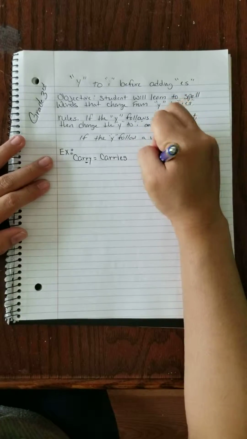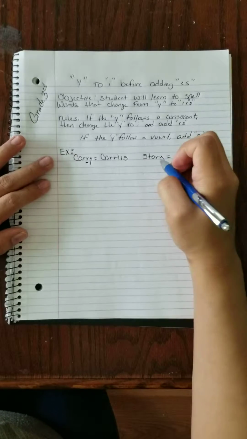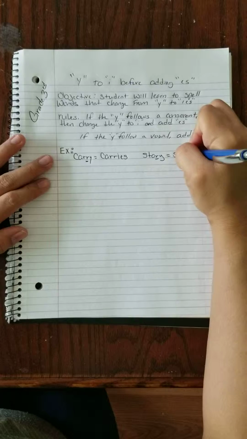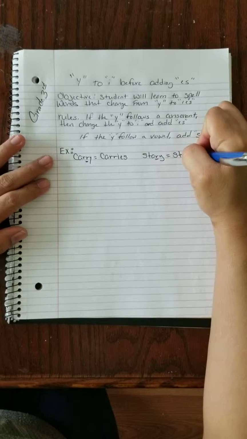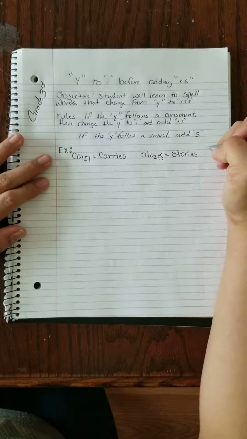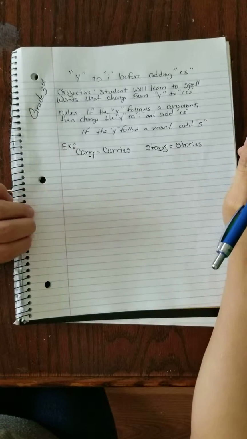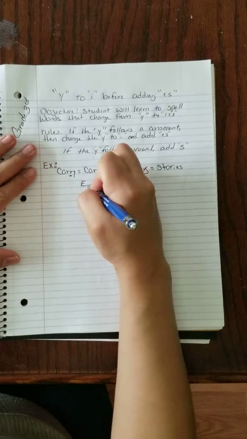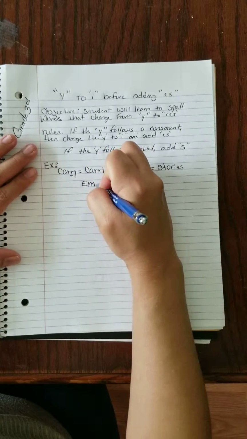So let's try another one. Story. So story, there's a consonant, an R. We can put STOR, change the Y to an IES. Let's try one more time. So we have enemy.